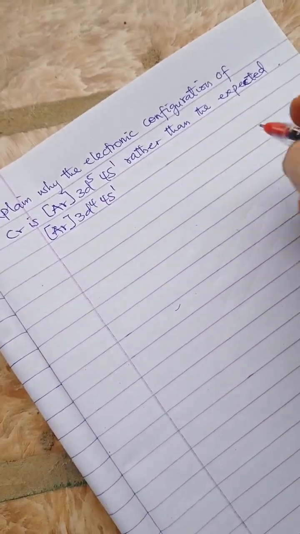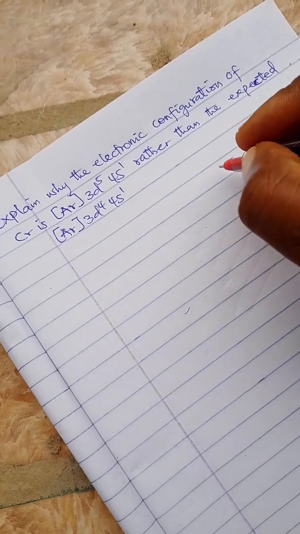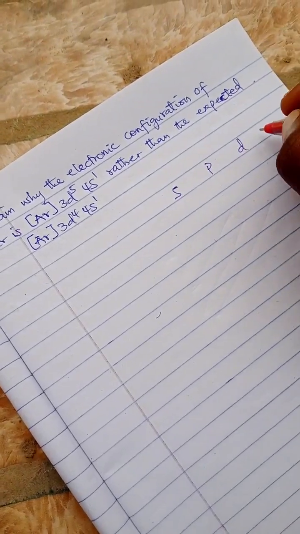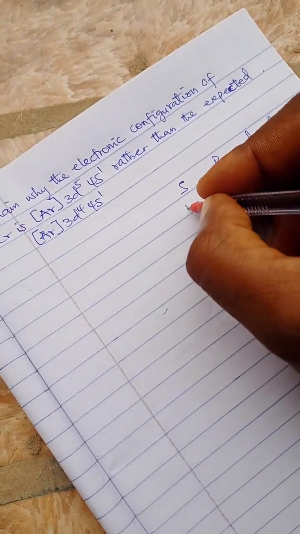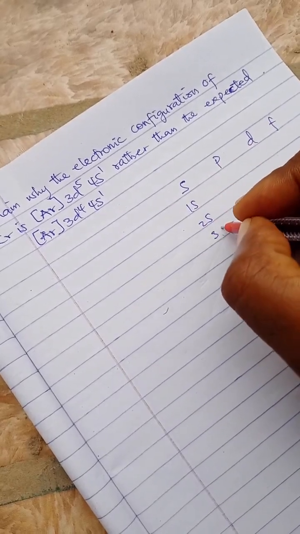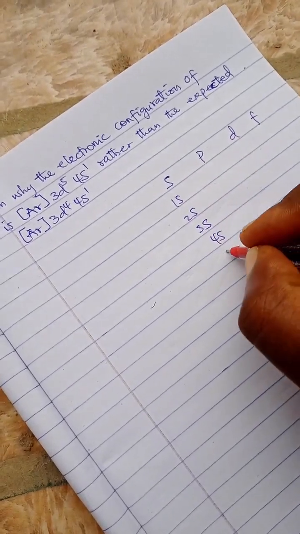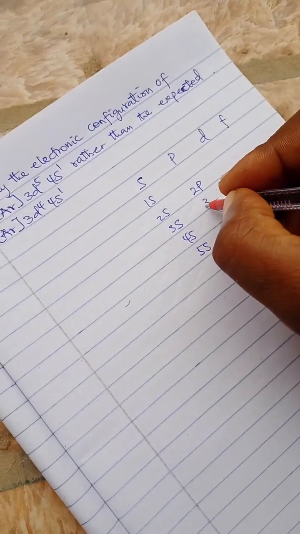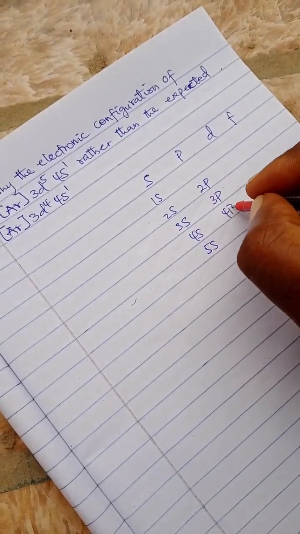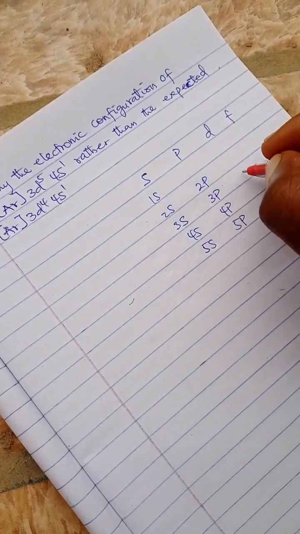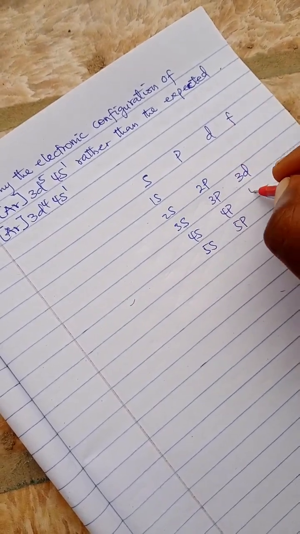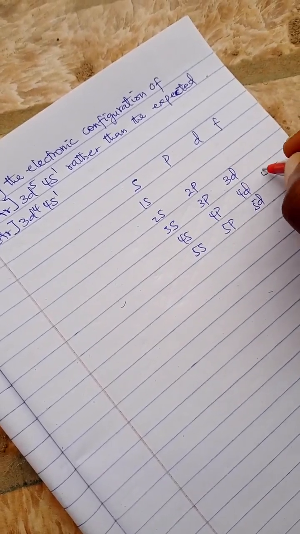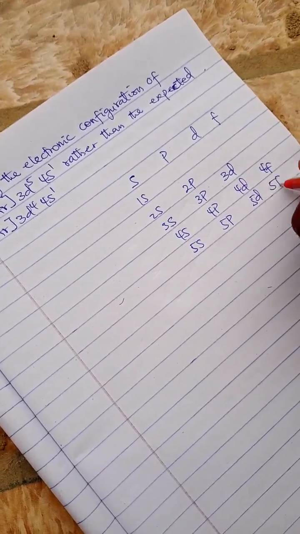When filling the orbitals with electrons, we have the s, p, d, and f. 1s, 2s, 3s, 4s, 5s, and so on. One step down, 2p, 3p, 4p, 5p. One step down, 3d, 4d, 5d. One step down, 4f, 5f.